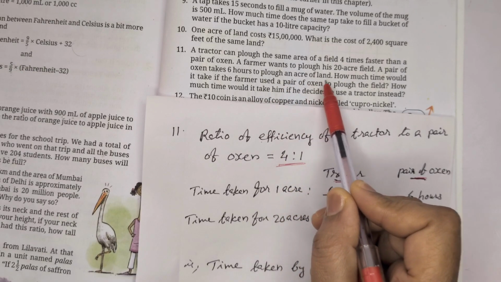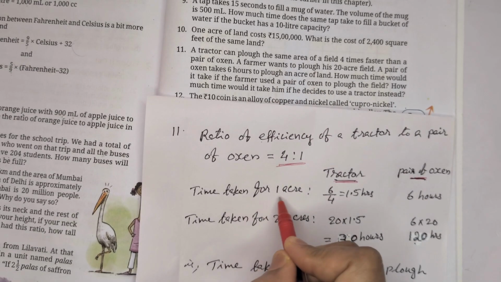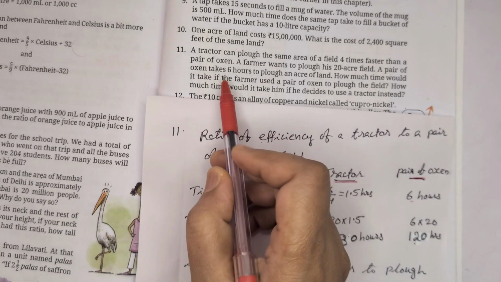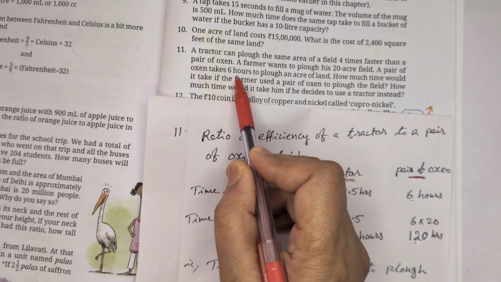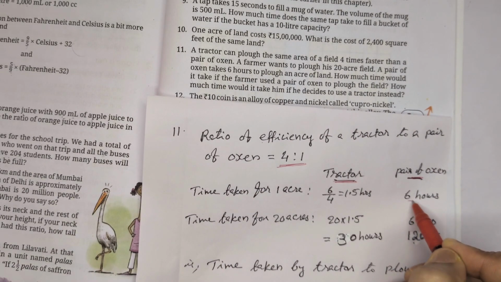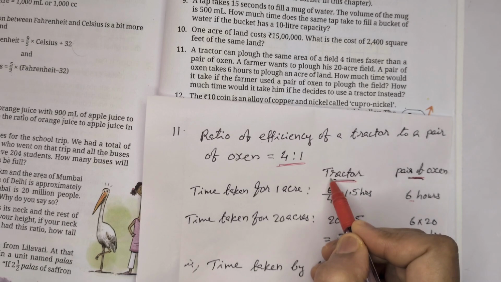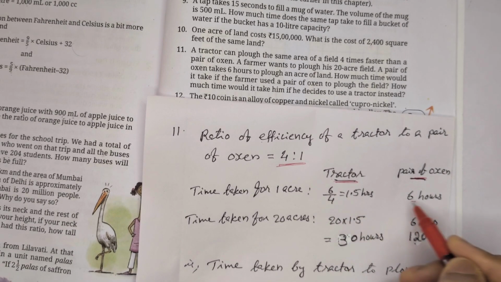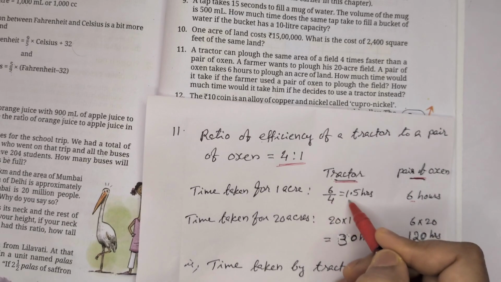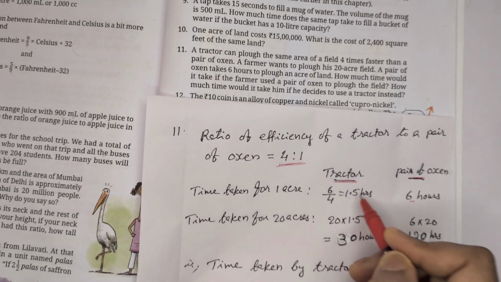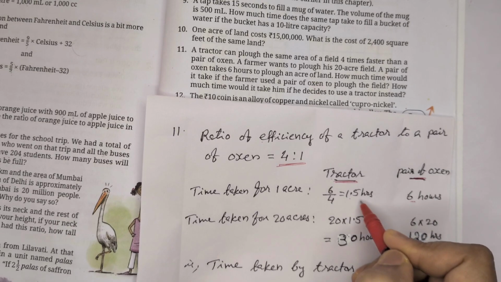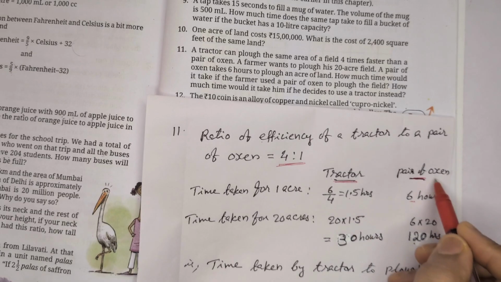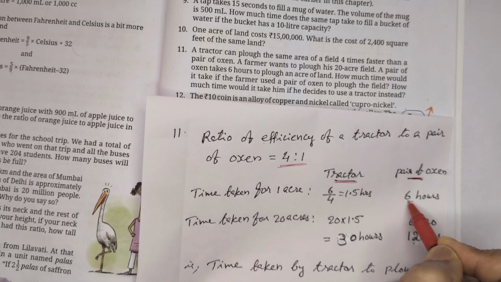To plough an acre of land, the time taken for 1 acre by a pair of oxen is 6 hours. The same land, the tractor takes 6/4, since it is 4 times faster, or divide by 4. 6/4 means 1.5 hours. Only 1.5 hours it will take the tractor to plough 1 acre of land. But the pair of oxen takes 6 hours.